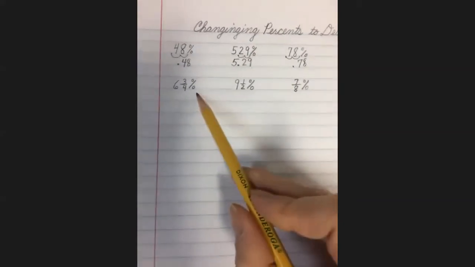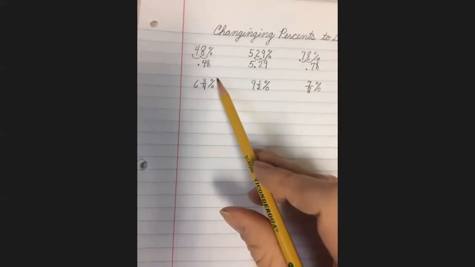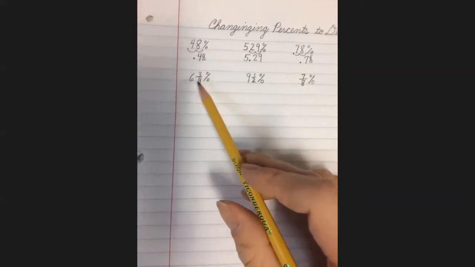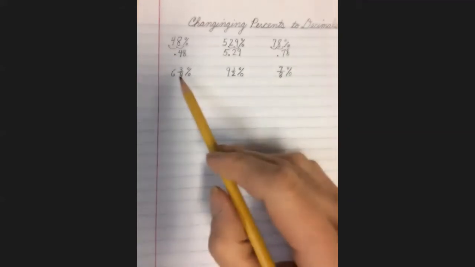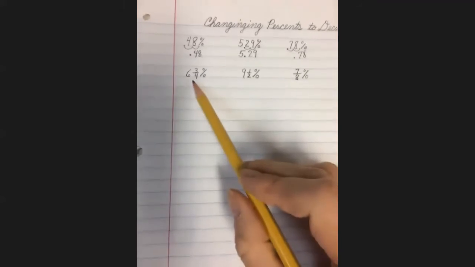Now let's look at these bottom ones here. See? Notice that they have a fraction in the percent. This is where it takes more than one step to arrive at the answer. And this is what can trip up folks on these ones. So look very carefully on this.